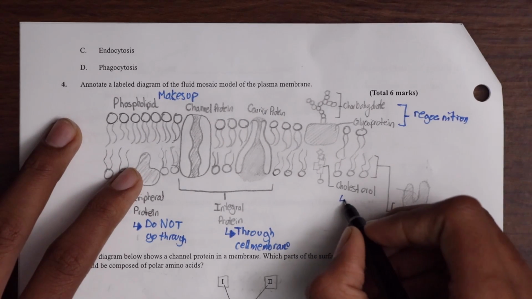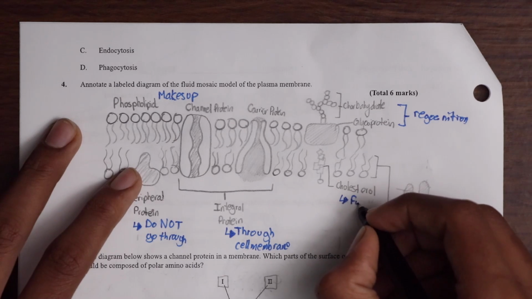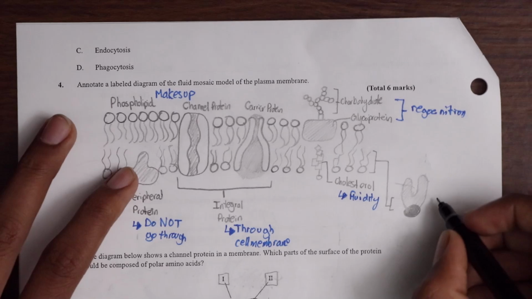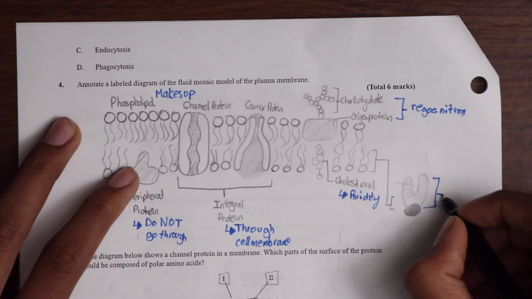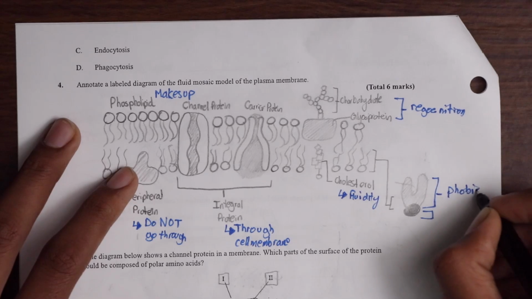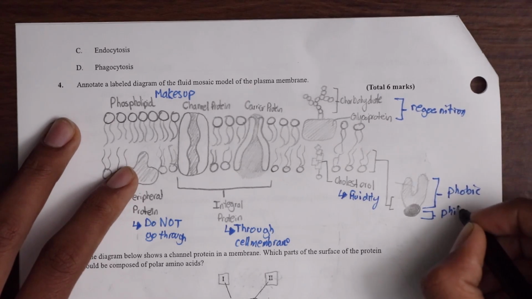Next we have cholesterol. This is for fluidity. And then we have a phospholipid bilayer. A phospholipid. You already know these. This is hydrophobic, and this is hydrophilic.